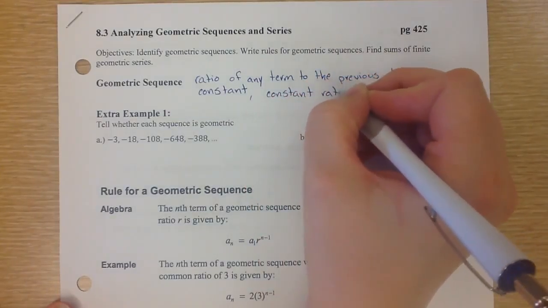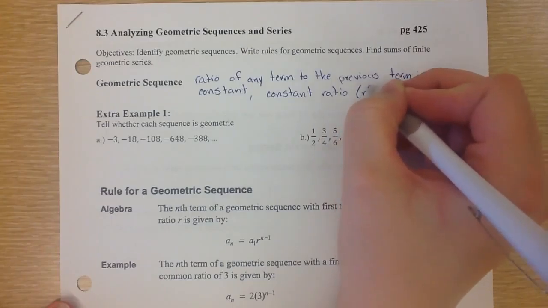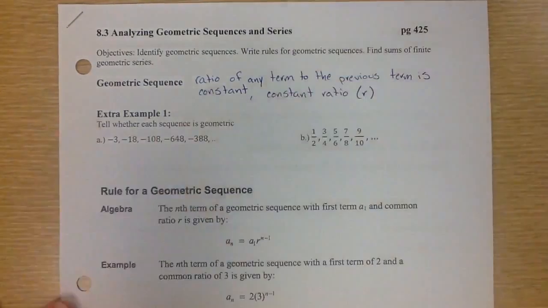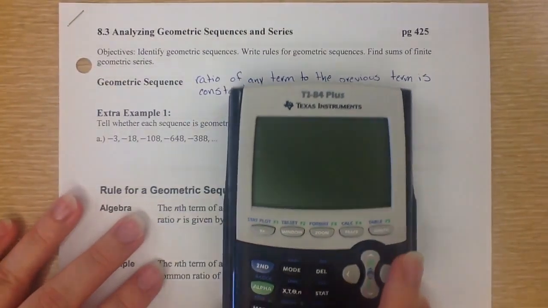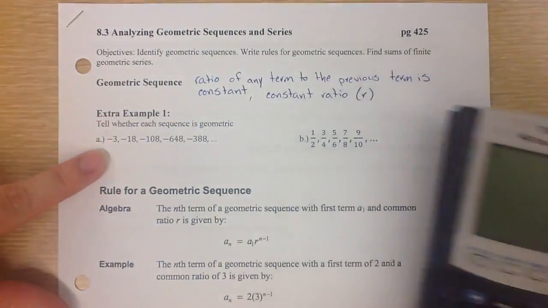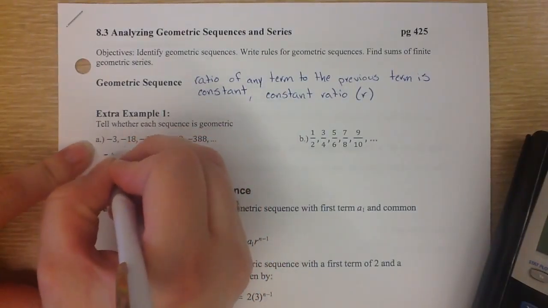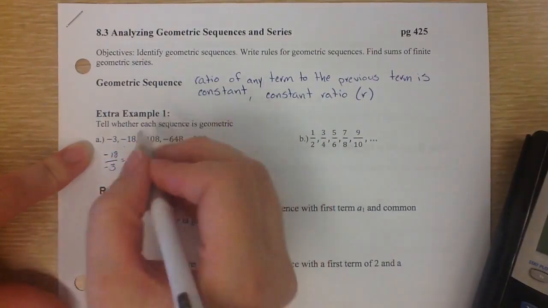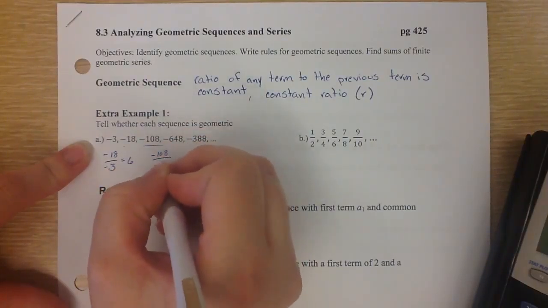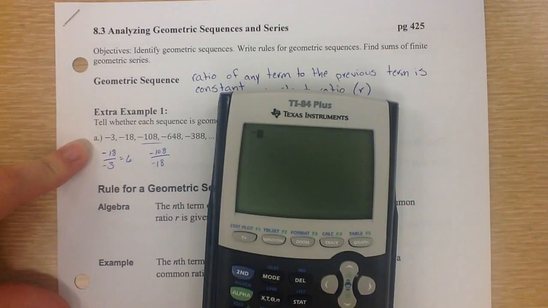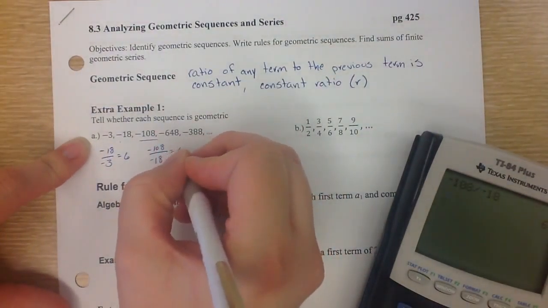The constant ratio, we normally use the letter r, just like our common difference, we use d. For a constant ratio, we use r. So to check whether a sequence is geometric, we just divide a term by the previous one. We take negative 18 divided by negative 3. Well, that's 6. Take negative 108 divided by negative 18. And it is 6. So it looks like it's working.